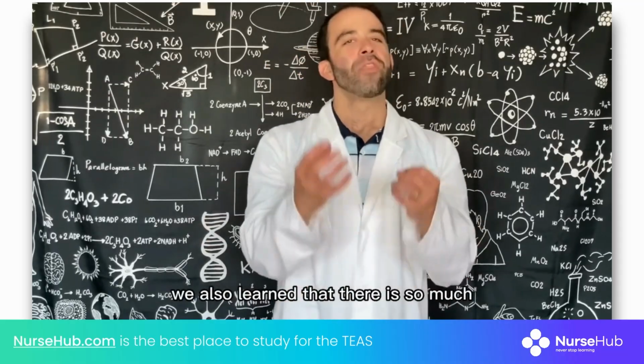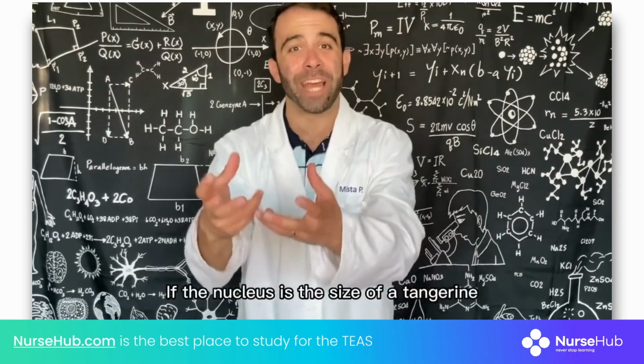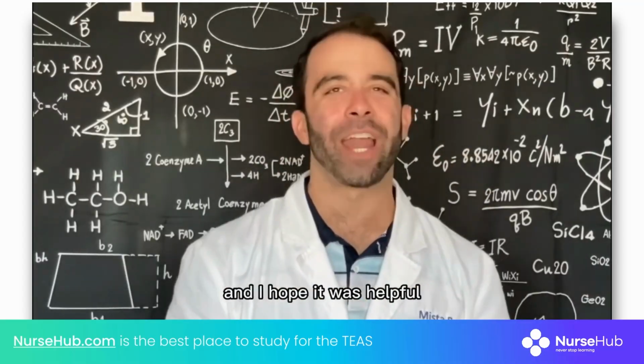We also learned that there is so much empty space in the atom, it's absurd. If the nucleus is the size of a tangerine, the nearest electron would be 1 kilometer away. I hope this lesson was informative and I hope it was helpful.